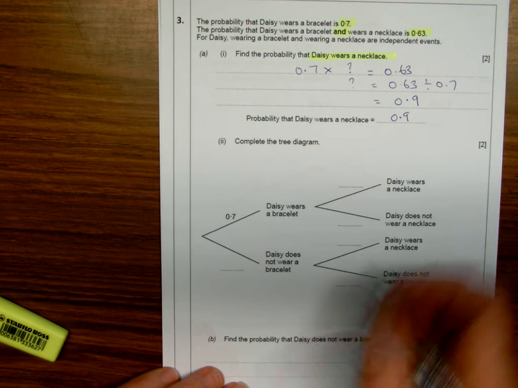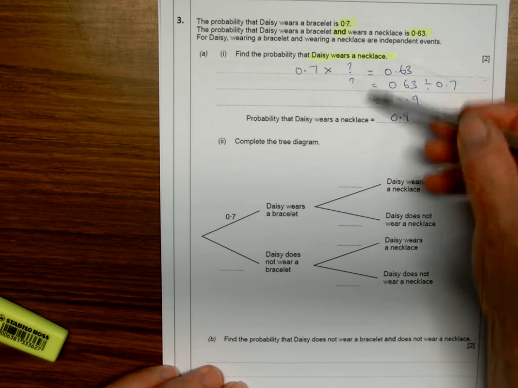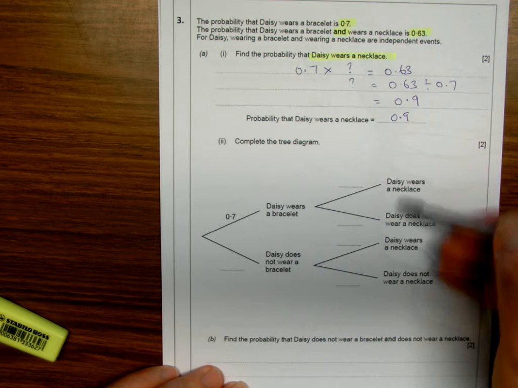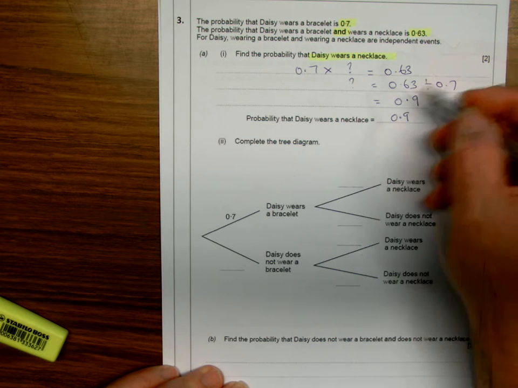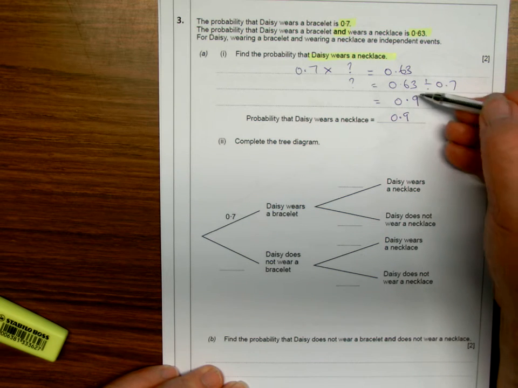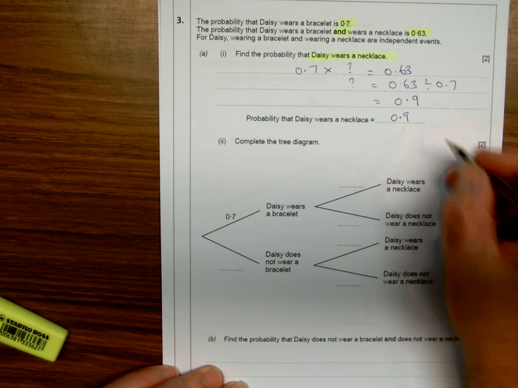Now we can still do the tree. If you happen to make an error on this part here, you could still bring your answer down into the second part and score the marks for the tree diagram. So it's important, if you struggle with the first bit, that you actually get something written down to bring into the second bit. Remember, probability has got to be smaller than 1.